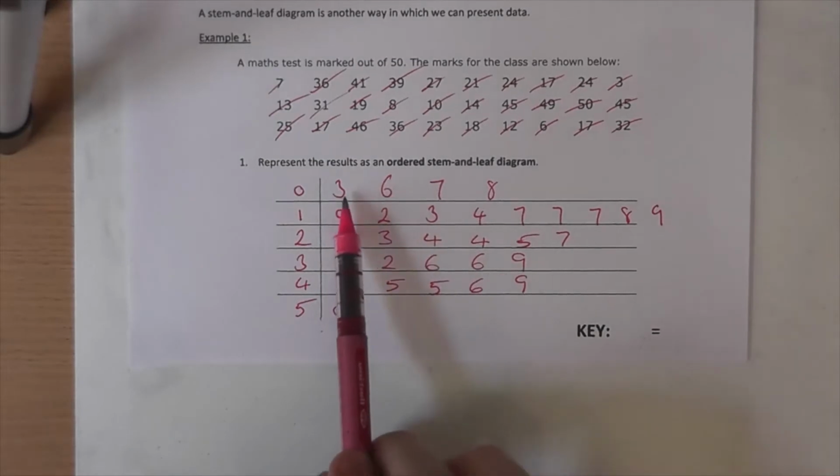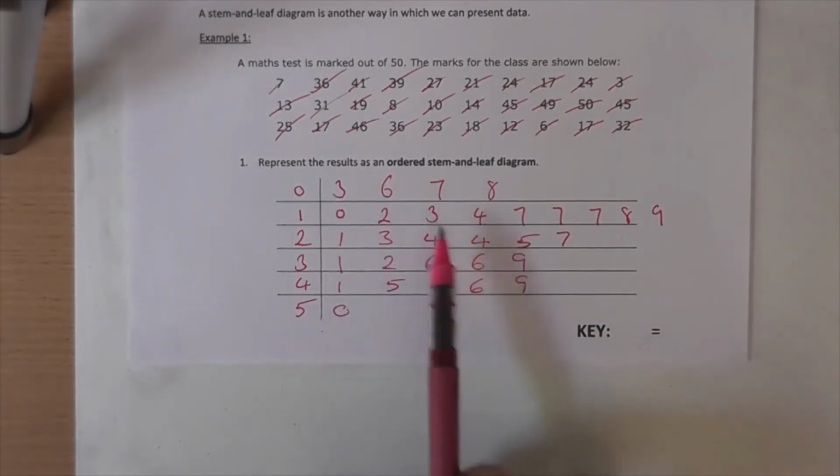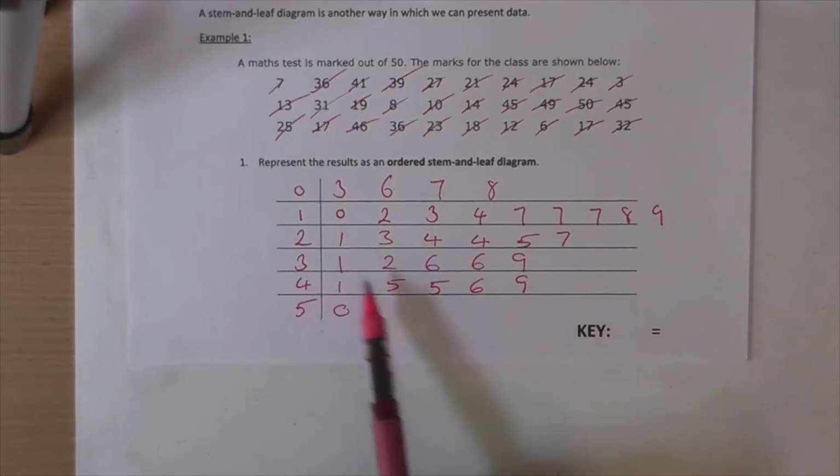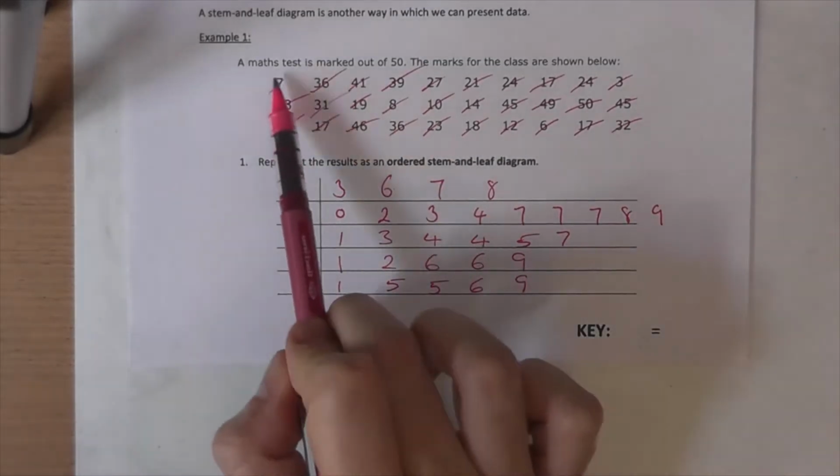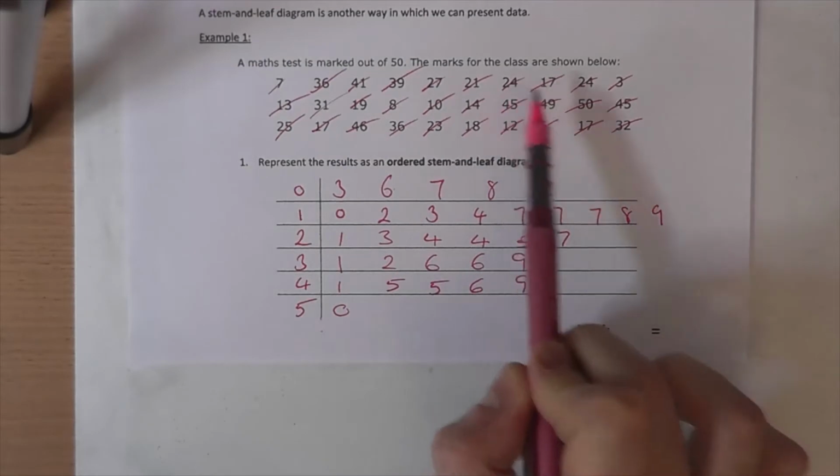A good thing to do would be to check that we have got all of the information from the list in the stem and leaf diagram. Nice, easy way to check that: count up how many things are in the stem and leaf diagram. 1, 2, 3, up to 30. How many pieces of information are in the original list? Well, 1, 2, 3, up to 10. 3 rows of 10 is 30. All of the information has been transferred into our stem and leaf diagram.